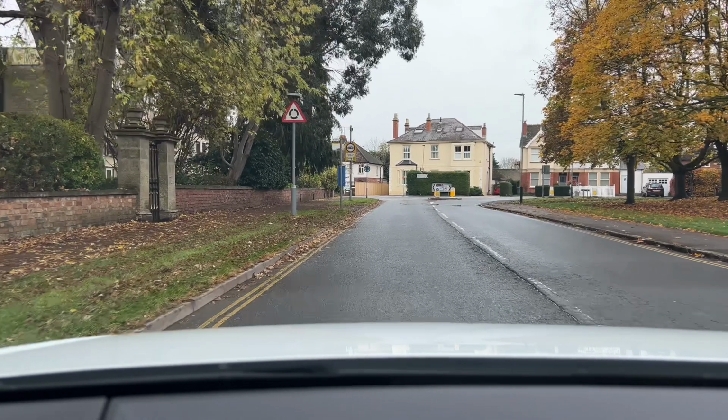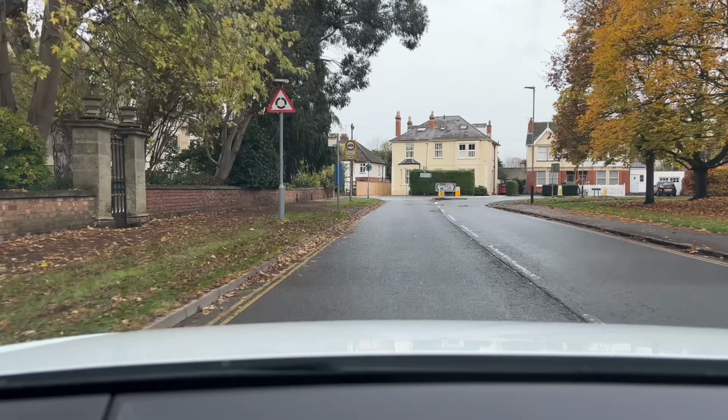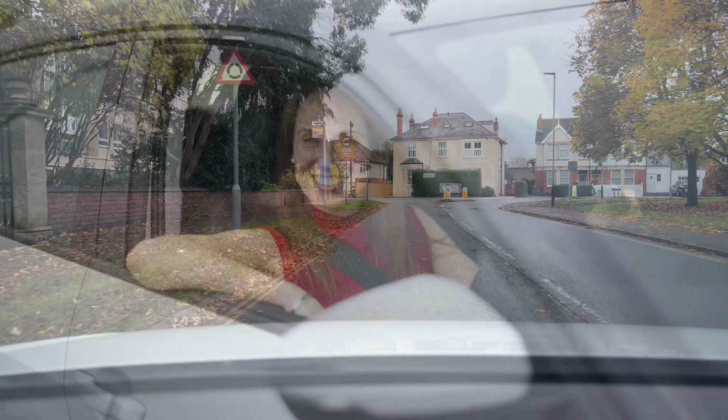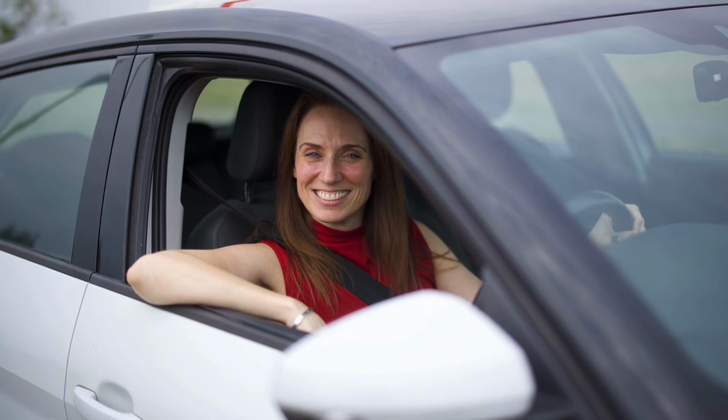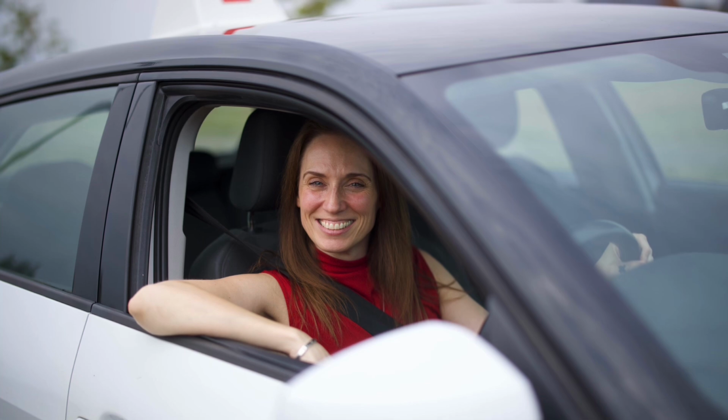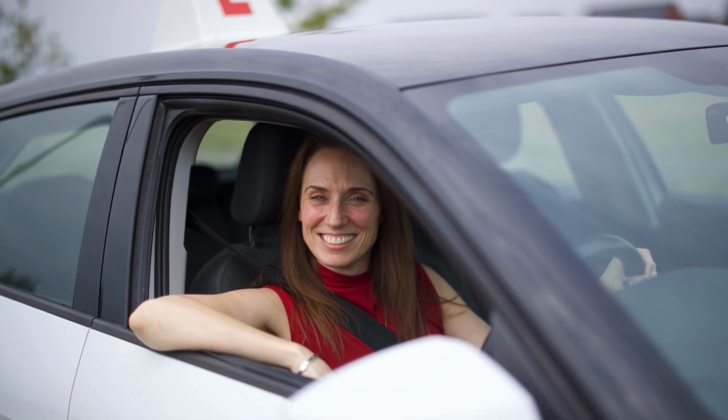So you don't necessarily have to stop at a T junction, which is give way. You only have to stop at the stop sign. If you can see that it's clear and safe to go, then off you go. That's the beauty of using first gear on approach to a T junction, because you can see and work it all out and then you can go.